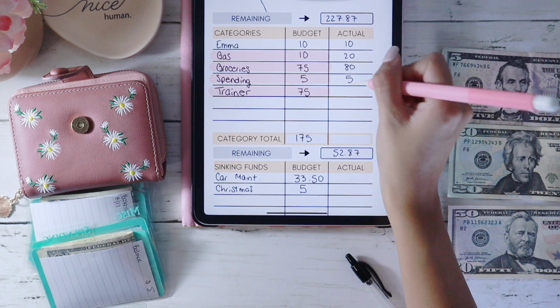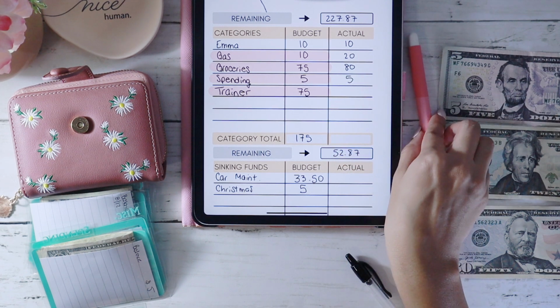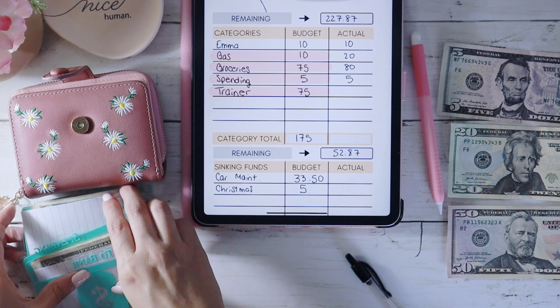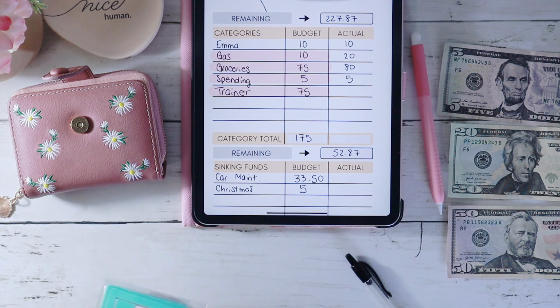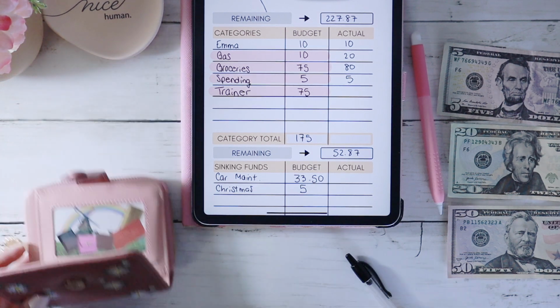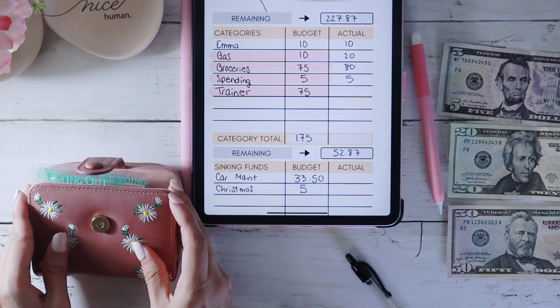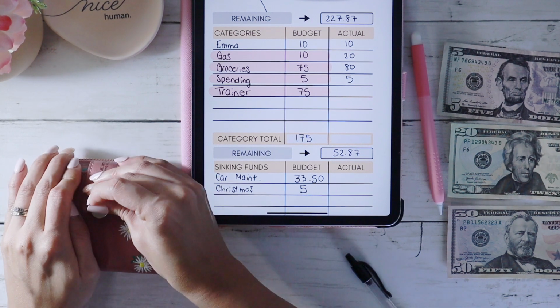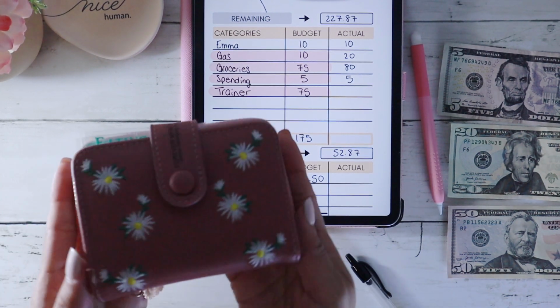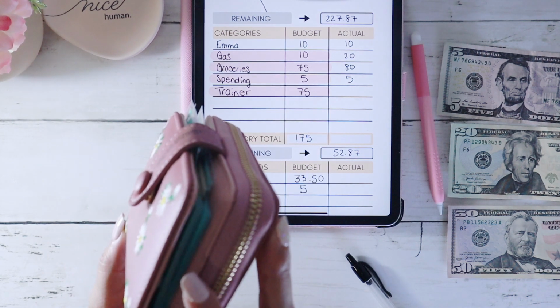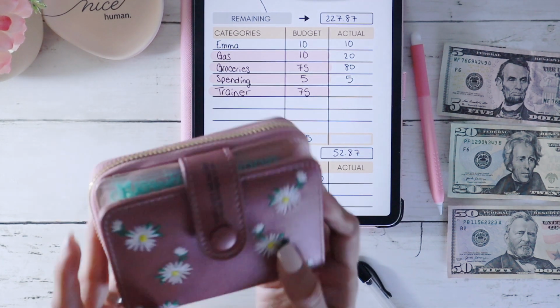So we have $5 there. And then the last thing is the trainer. So let me put this back in my wallet. And I just have this little flap here, and it fits nicely for me to close this. So that's how I'm using this wallet for these envelopes.